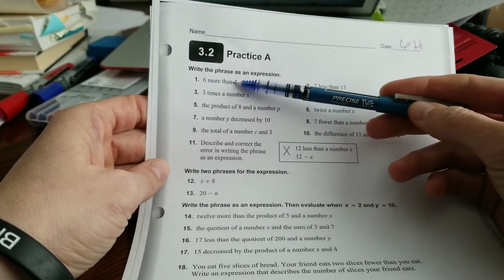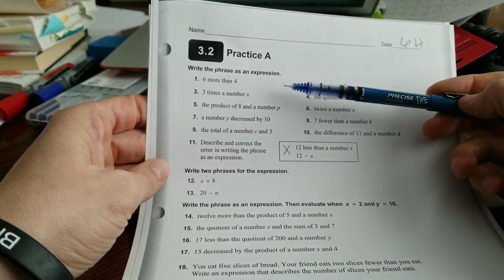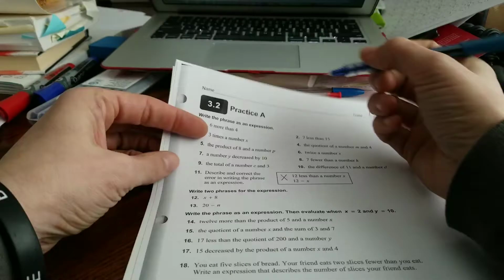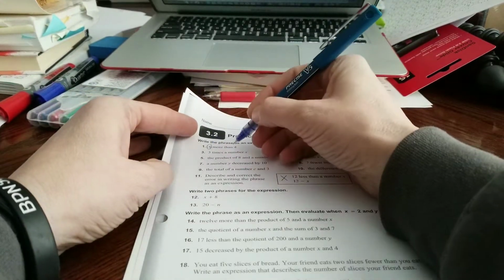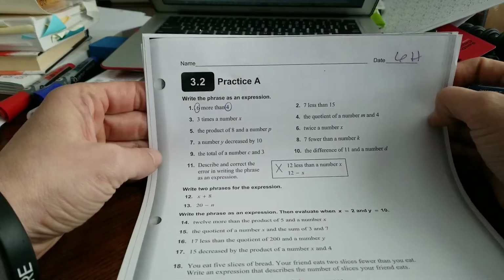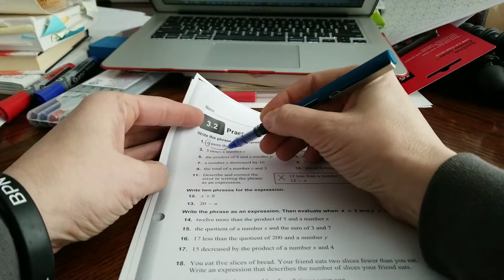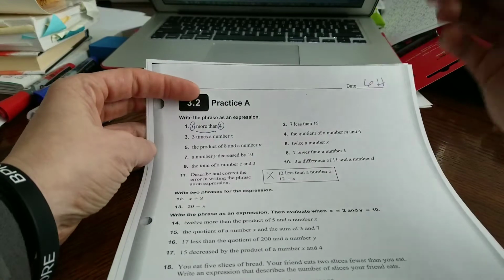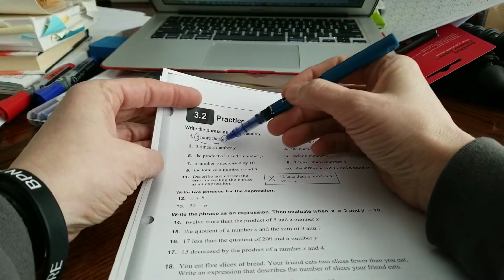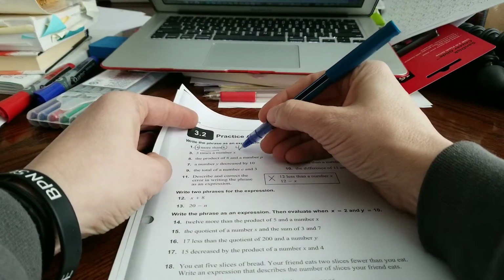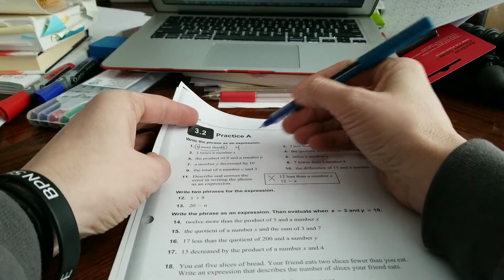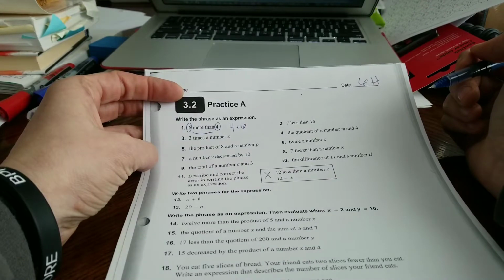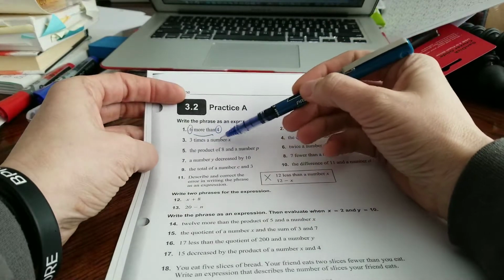So remember, this is where you're turning English into math language. You've got to be an interpreter. So 6 more than 4. We're obviously going to have a 6 and we're going to have a 4. Okay, what does more than mean? Well, I'm hoping that you said plus. Well, more than 4 means that 4 is going to go first because then we have to have something more than that. 4 plus 6.